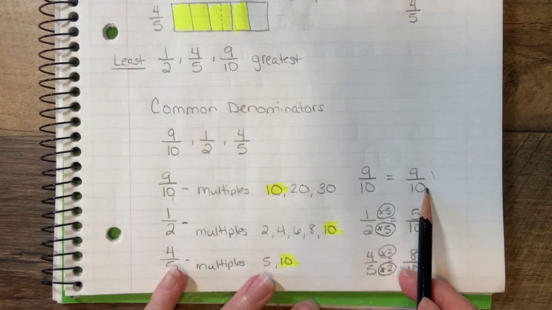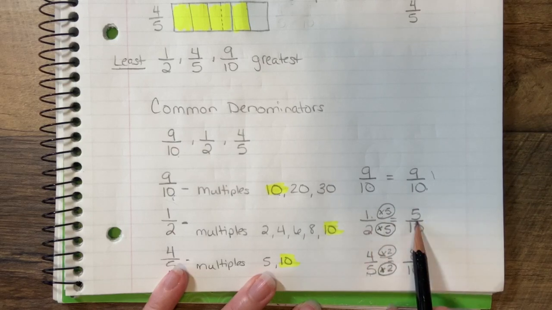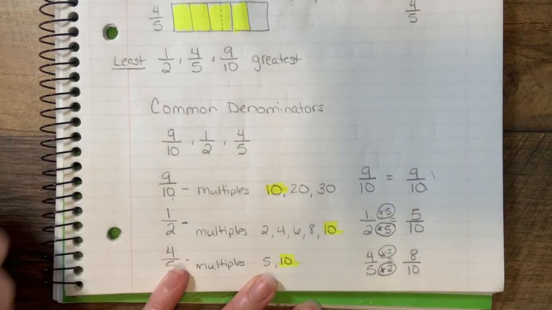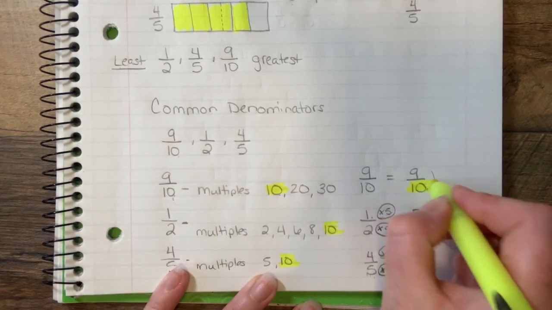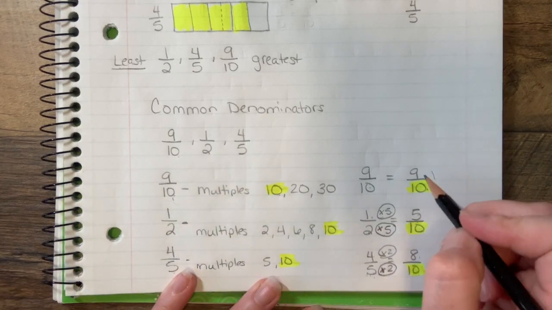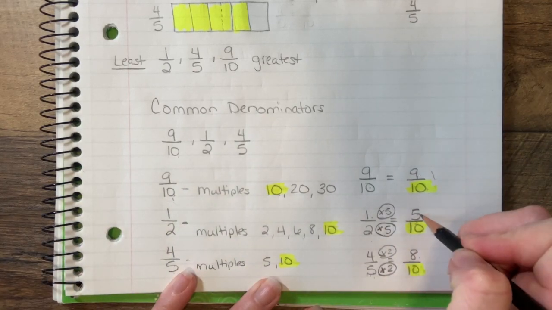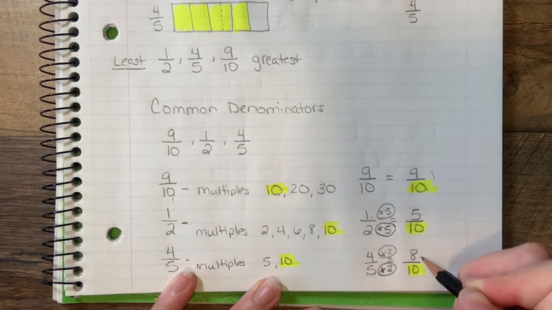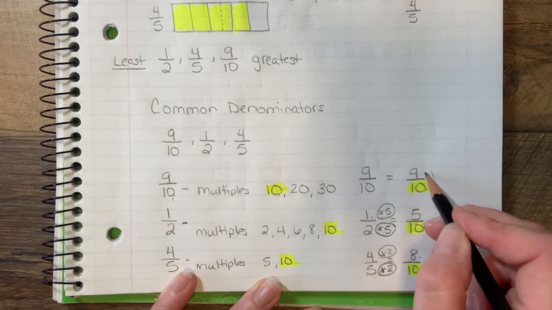So 9/10 is 9/10, 1/2 is 5/10, and 4/5 is 8/10. So when they all have the same denominator, all I have to do is look at the numerator. 9 is bigger than 5, 5 is less than 8, 8 is less than 9, so put them in order.